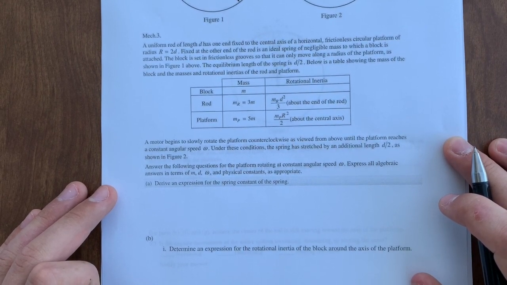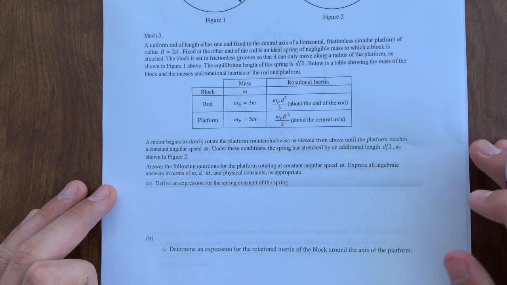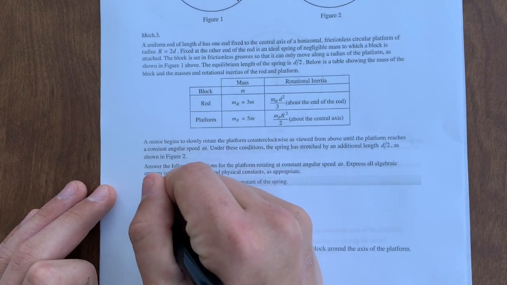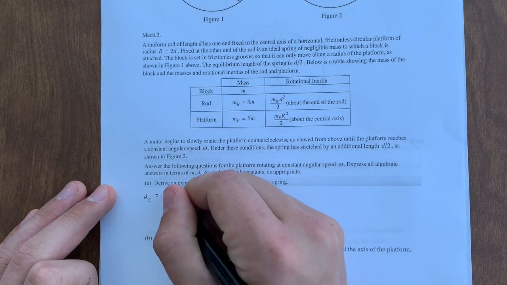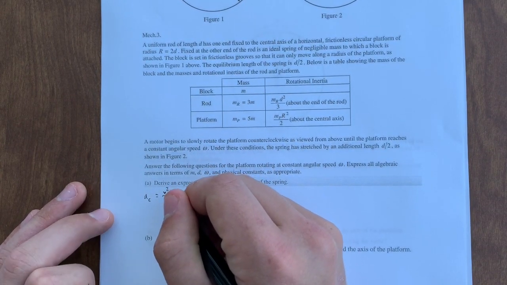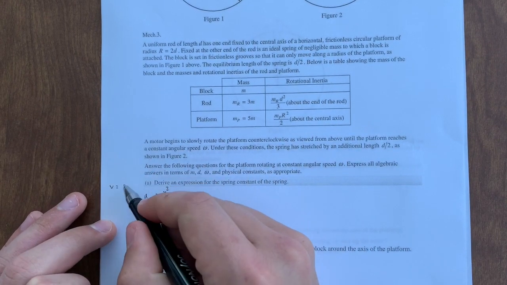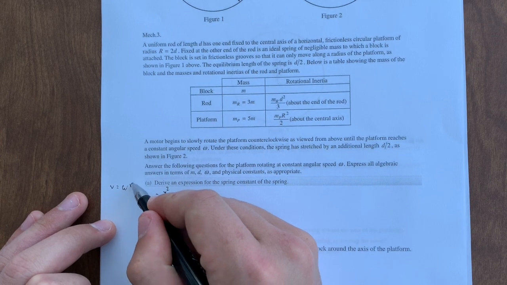Part A. Derive an expression for the spring constant of the spring. We can use two equations here. The first is the one for centripetal acceleration, a_c equals v squared over r. The first manipulation we can make is based on the fact that v equals omega r.